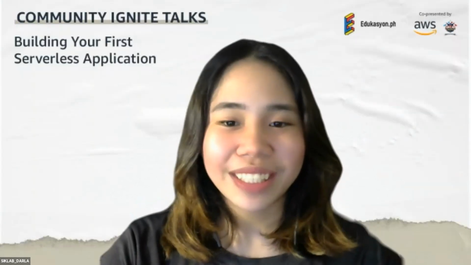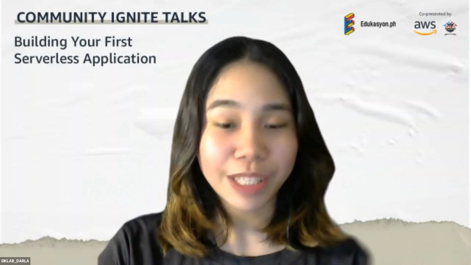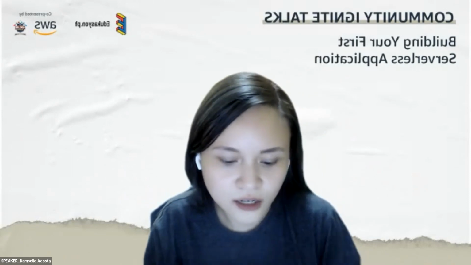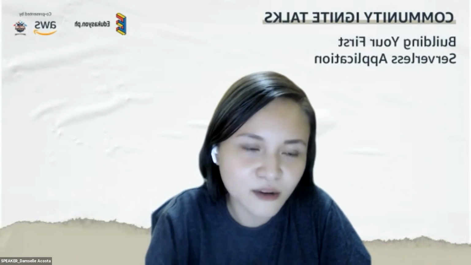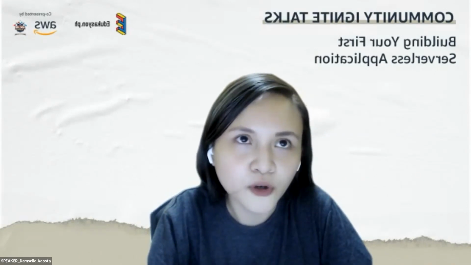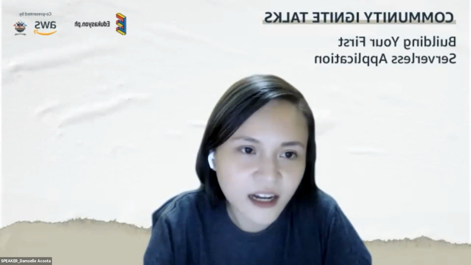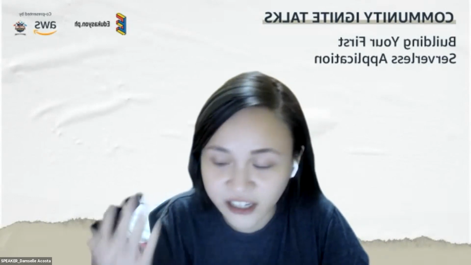Alright, another question is, what's the difference between Lambda and Elastic Beanstalk? Si Lambda kasi it's serverless talaga. So when I say serverless, you just need to put your code in it. Kailangan mo lang siyang i-upload dun sa Lambda console, and then you can trigger it and then mag-run na siya.